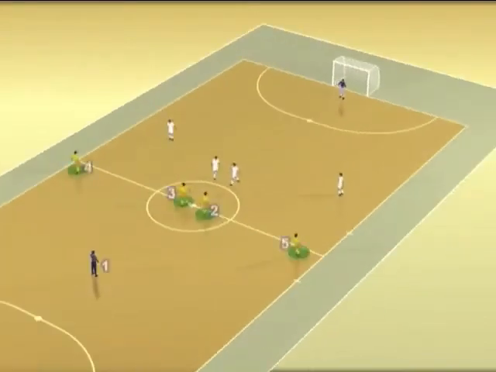The 4 players are in a line. Number 2 and number 3 are at the center circle. Number 5 is open on the right, and number 4 is open on the left. Player number 3 passes the ball to number 2. At this moment, player number 5 goes on a deep diagonal run into the left side of the court.